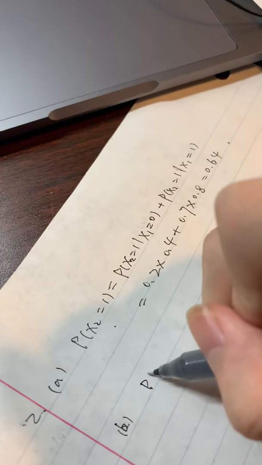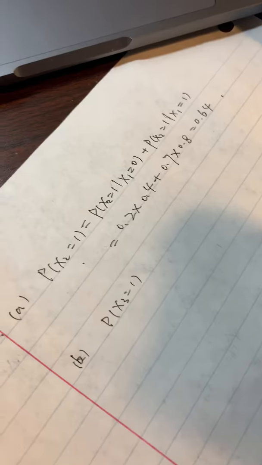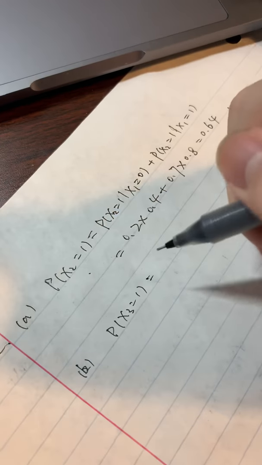And for problem B, we need to find P(X3 = 1). To find it, there are also two possibilities.